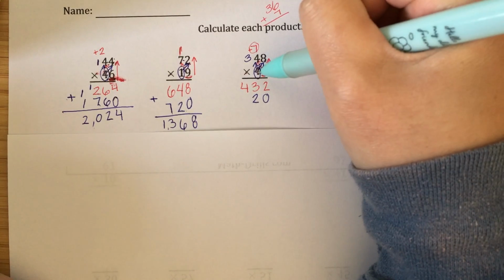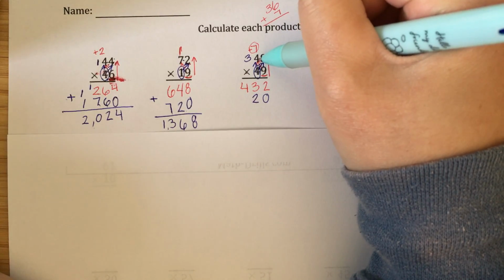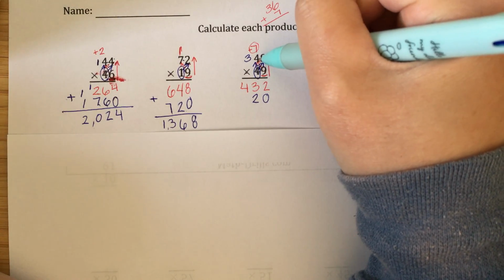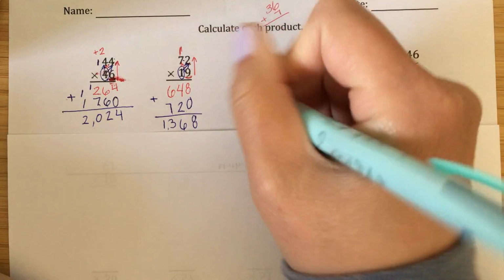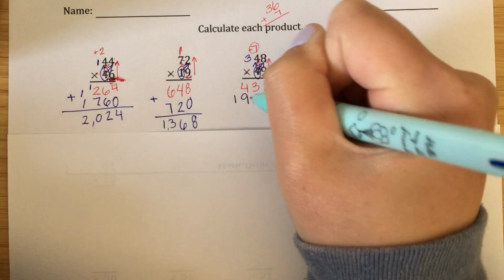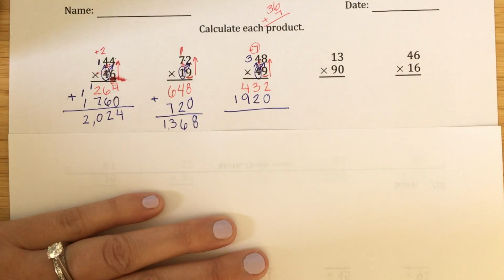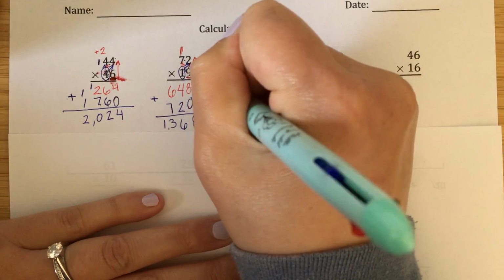Then let's go this way. 4 times 4 is 16. 16 plus 3 is 19. Do you remember what we do with these two numbers? We're going to add them.